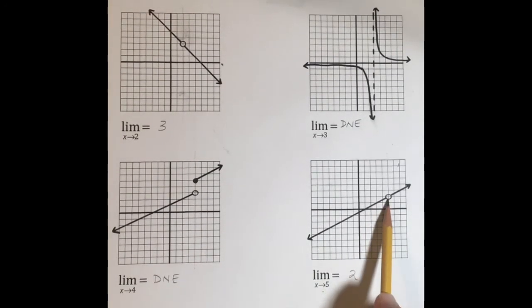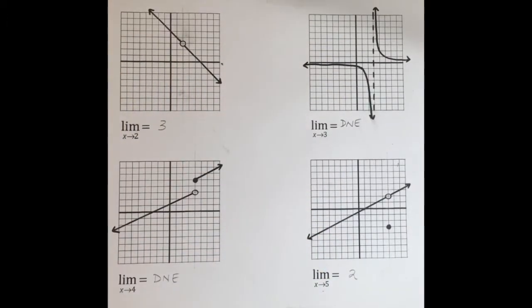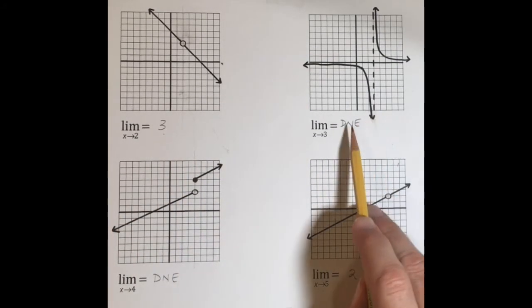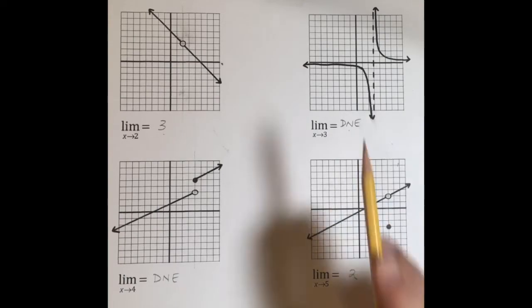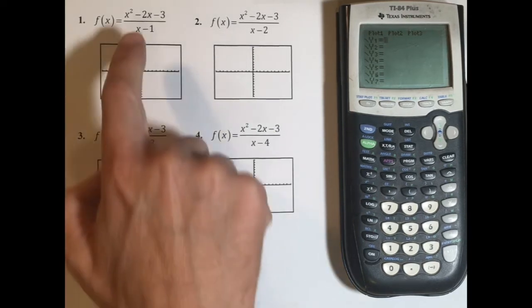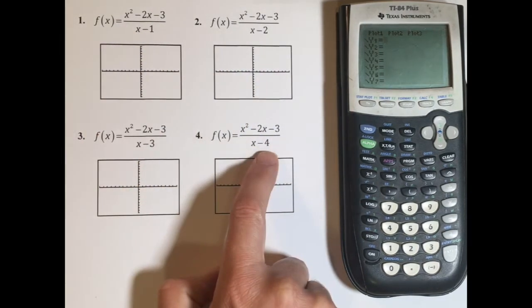These graphs with holes in them may be new to you, and we're going to talk about them a little bit more in today's lesson. But I hope you've observed that these functions with holes in them do have limits. These functions with asymptotes, the limits tend to not exist. Let's take a look at these 4 functions. Notice they all have the same numerator, but I'd like you to observe what happens when we change the denominator.